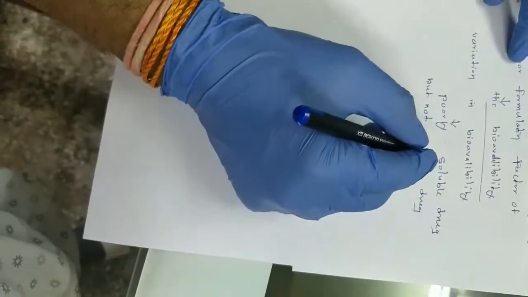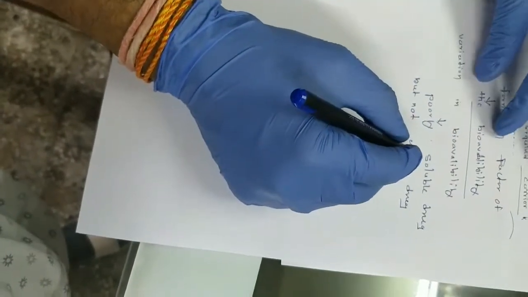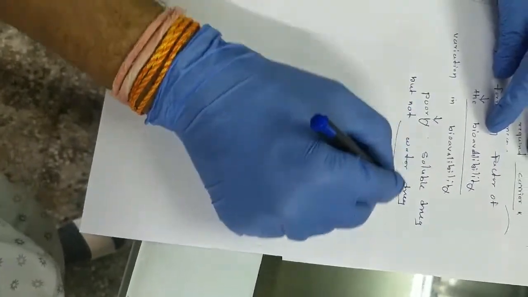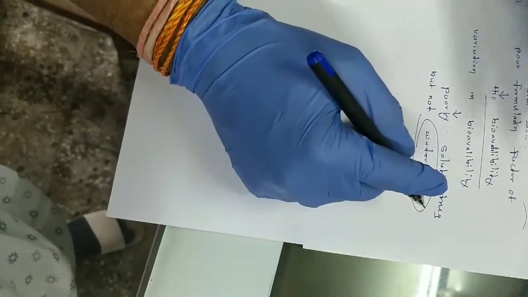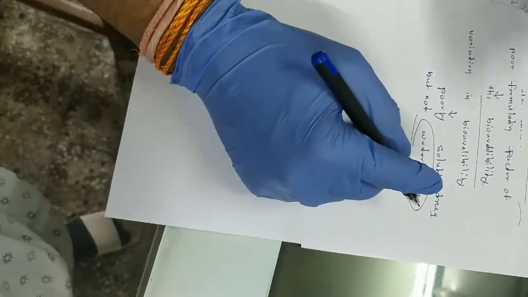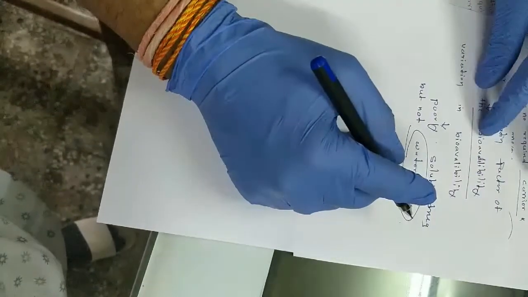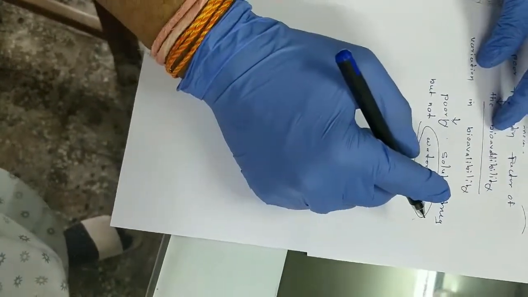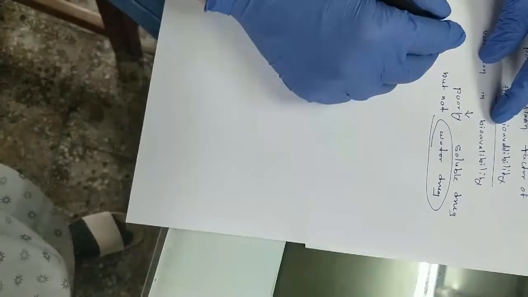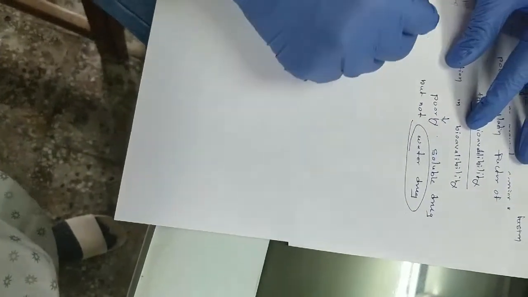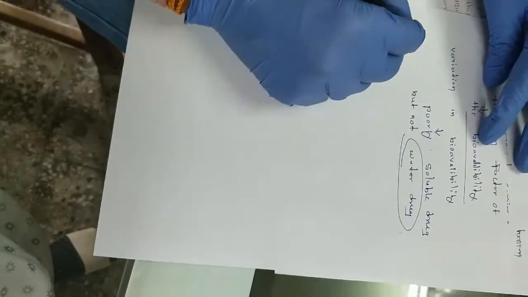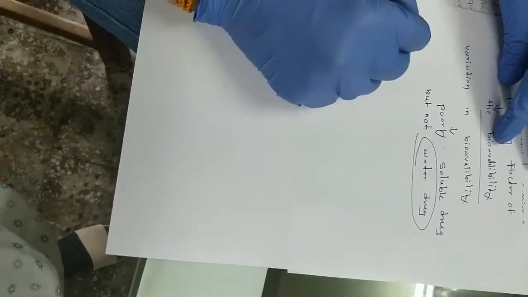It indicates that soluble drugs have good bioavailability. Those that are poorly soluble affect bioavailability directly. The reduction in particle size increases the rate of absorption. That is one factor that affects the bioavailability.